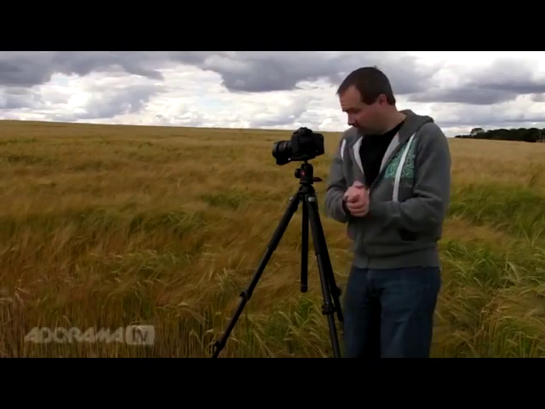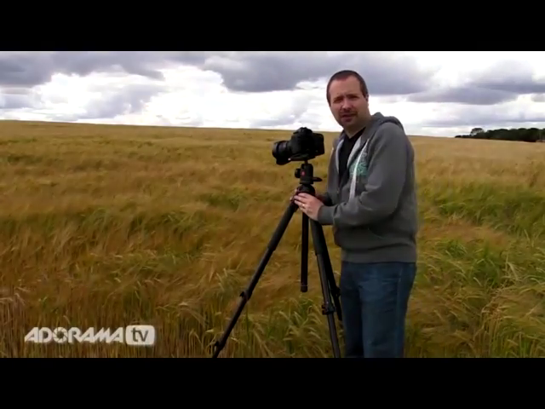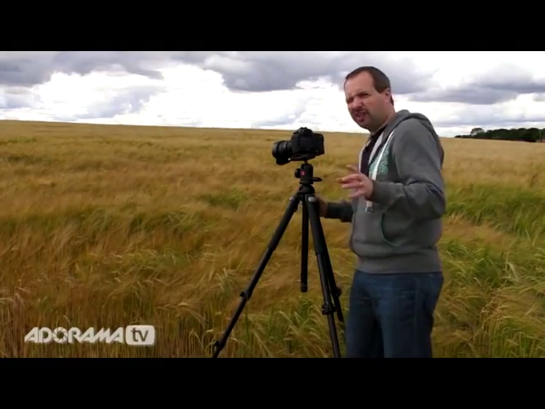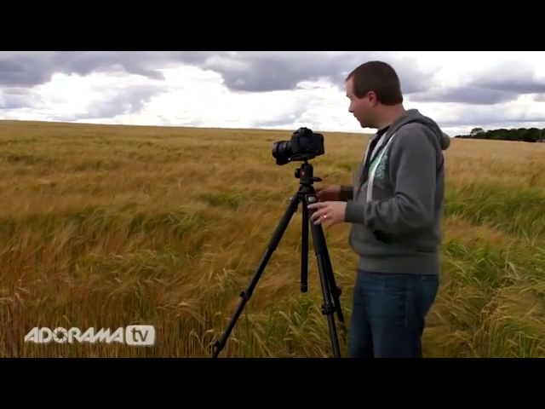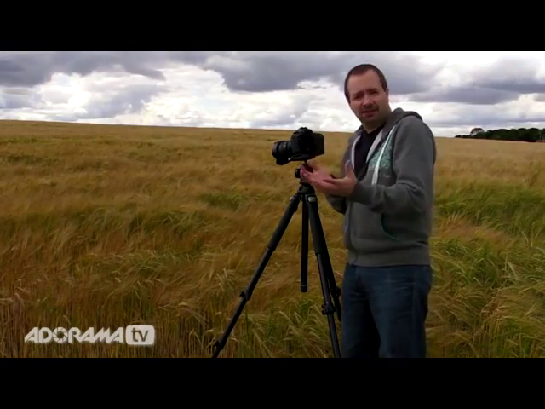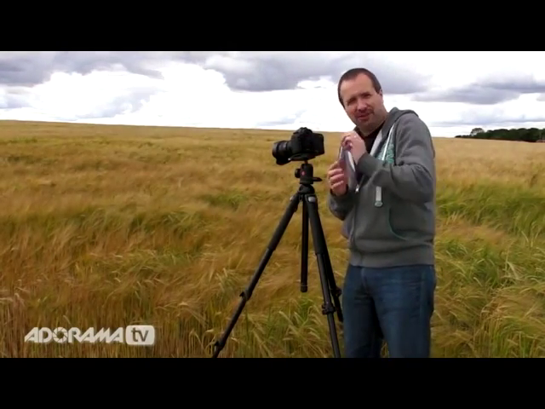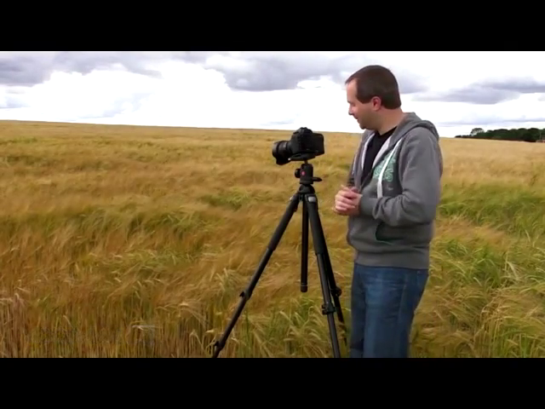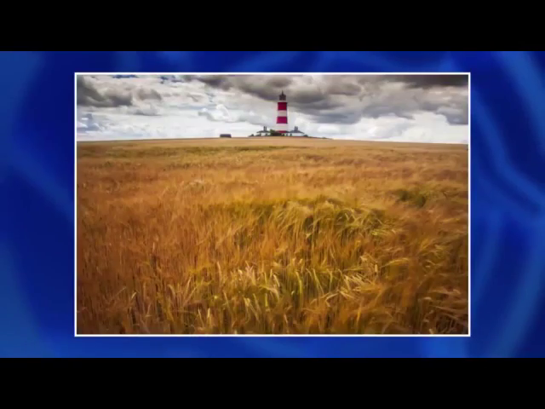Now, to minimize camera shake, of course, I'm using a tripod, goes without saying. I'm also going to put this into the 2-second self-timer, so when I press the button, it'll have 2 seconds and then the shutter will fire, but it does it super silently because we're in live view mode. 5 seconds later, we get the shot.